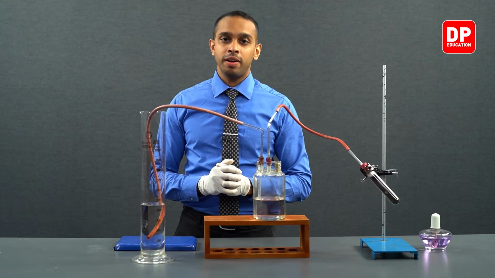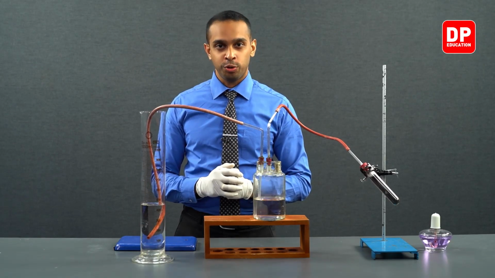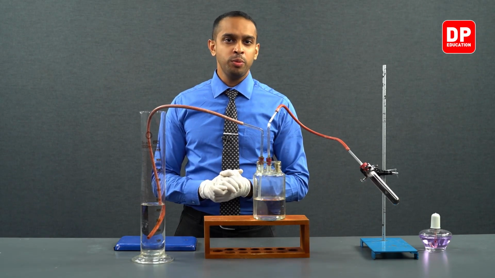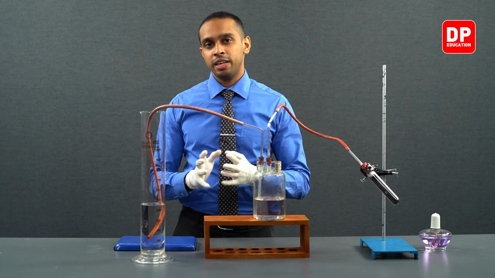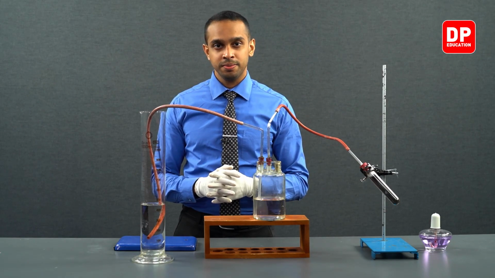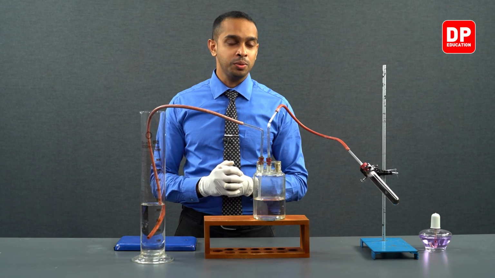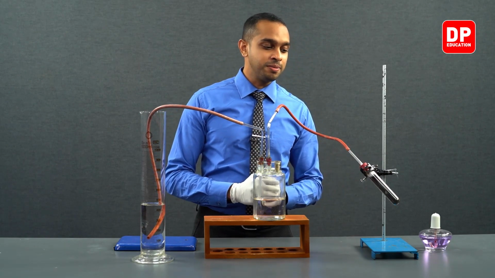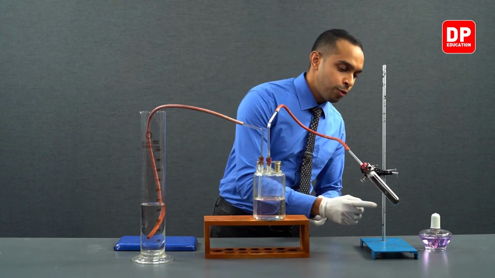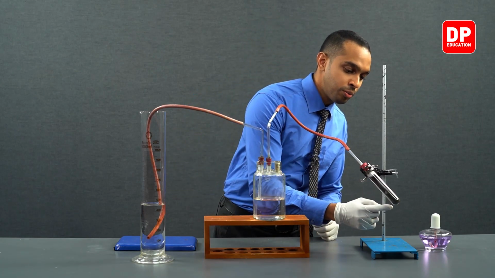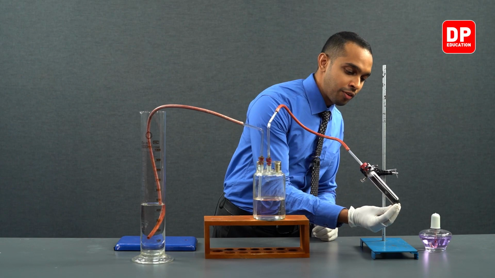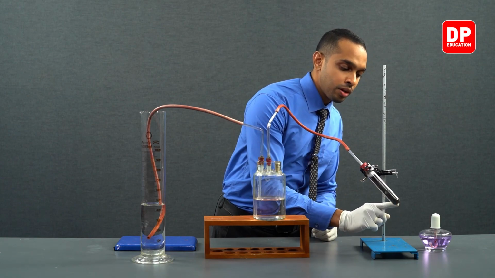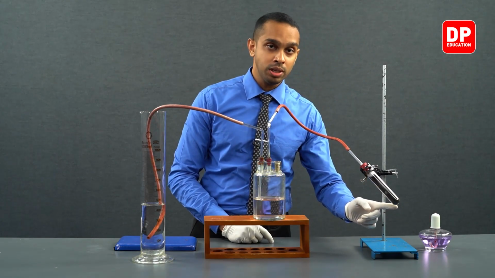Now, we have allowed the system to cool down for a while. Before we move on to measuring the final volume of gas that is collected, I would like to bring your attention to the boiling tube that we have over here. If you focus on the boiling tube, we can see that we only included the solid over here at the bottom of the boiling tube.